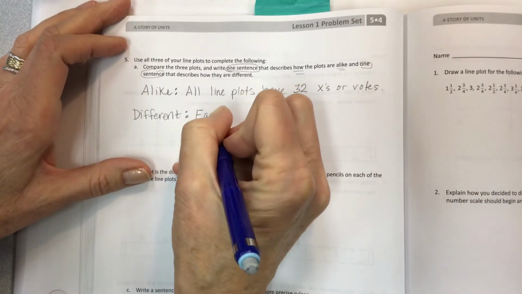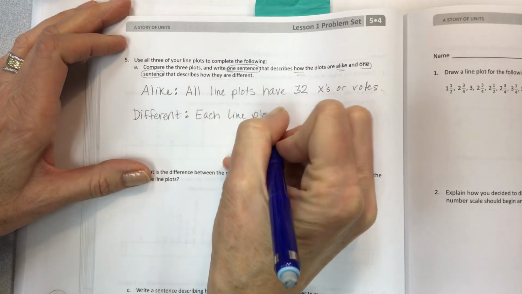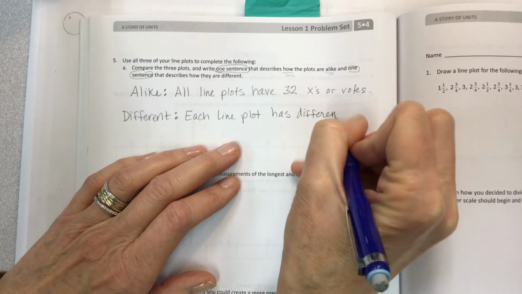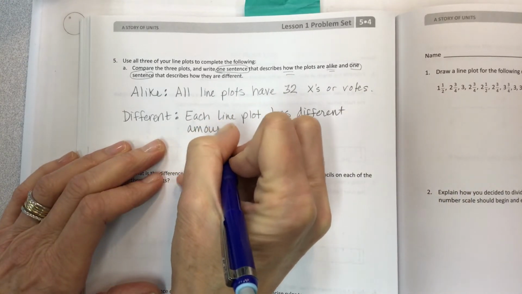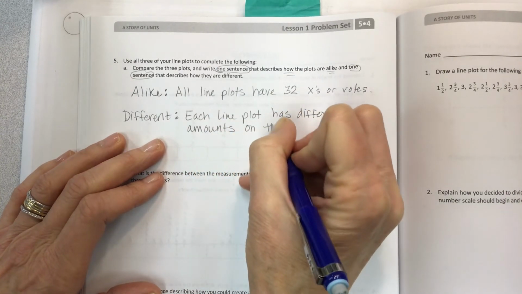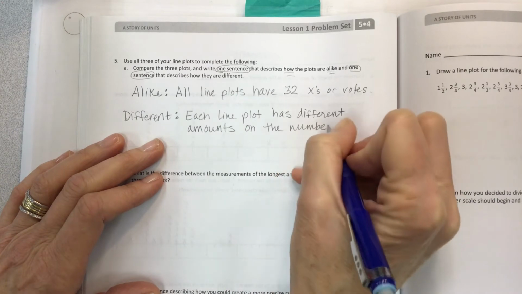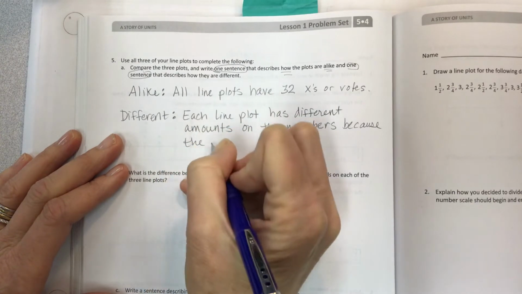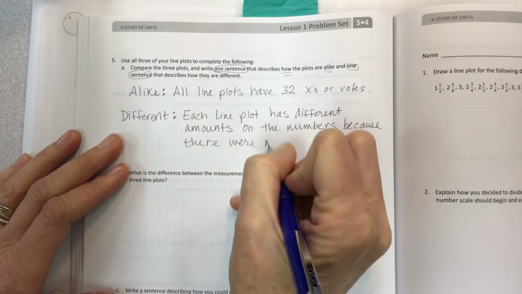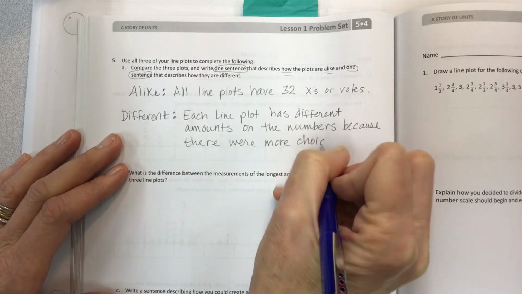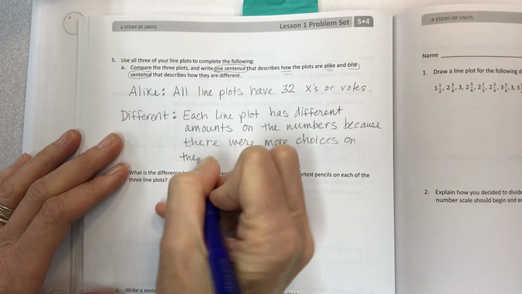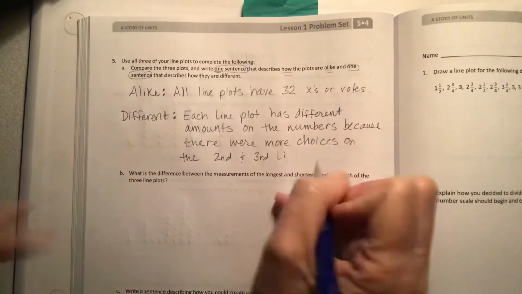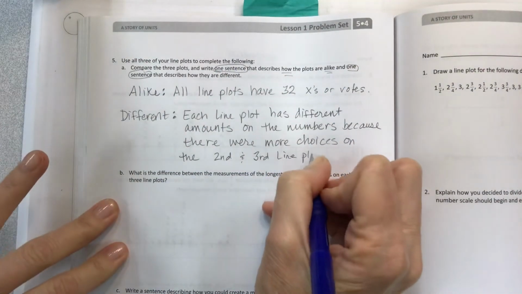So each line plot has different amounts on the numbers. Don't end here, because there are more choices, or there were more choices on the second and third line plots.